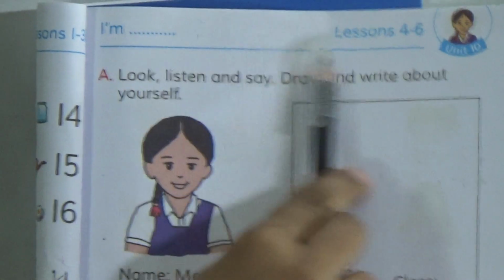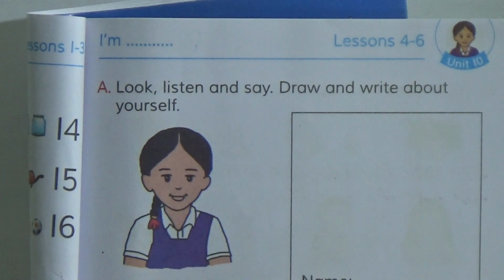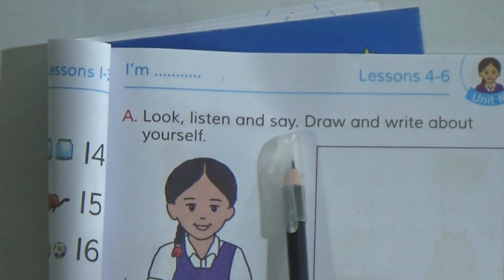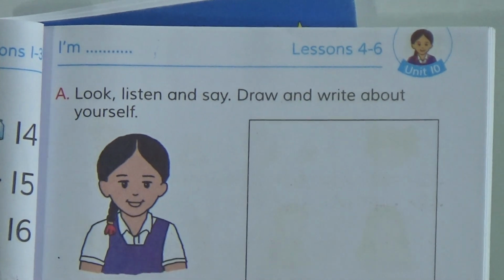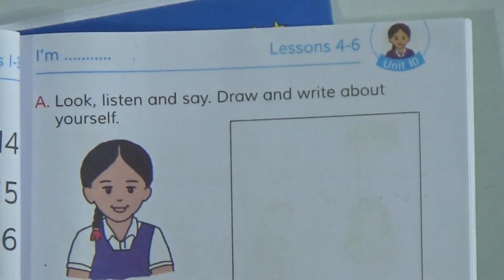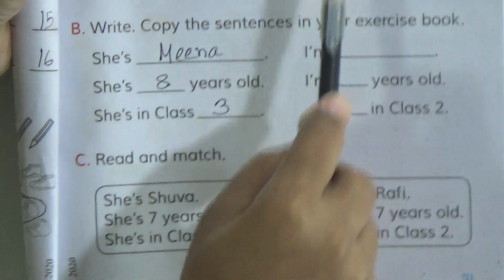I am... That means this is also part of how you can introduce yourself. Number A, look, listen and say, draw and write about yourself. That means in this box you have to write about yourself. And this girl's name is Meena, age is 8 and class 3. And you have to write about yourself here.